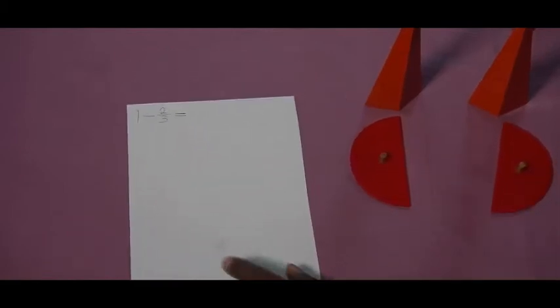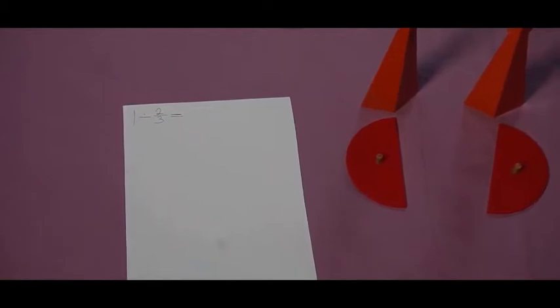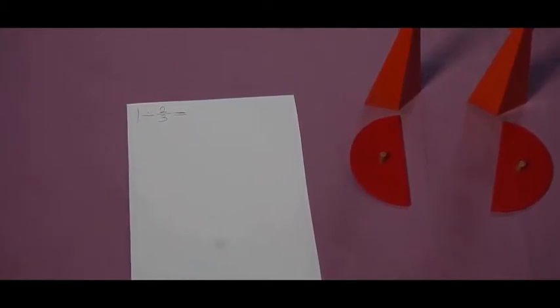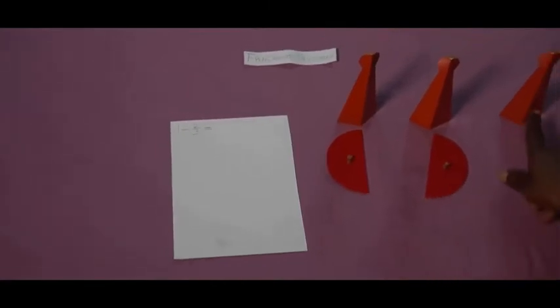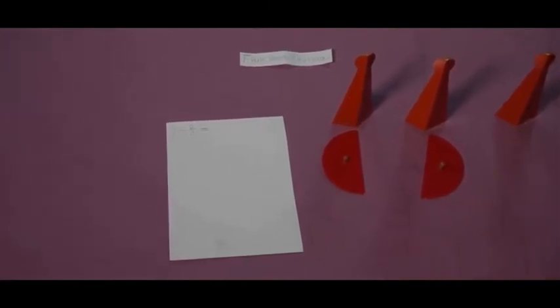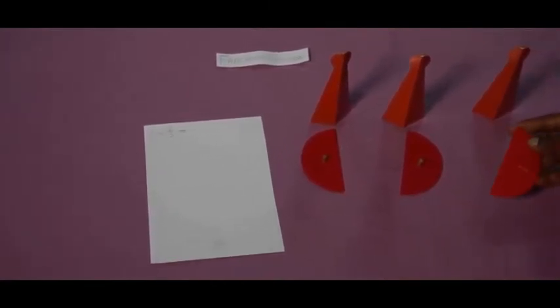But we know in division the answer is what 1 skittle gets. The answer is always what 1 unit gets. So I'll have to bring this 1/3 piece, and I have to be fair. I have to give this 1/3 piece 1/2 as well. So I have my 1/2 here to give to this.